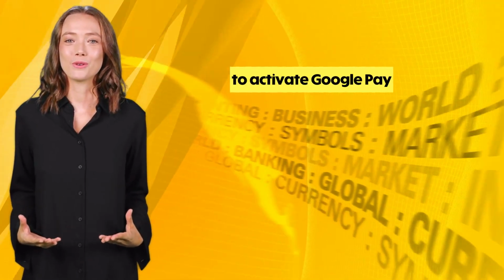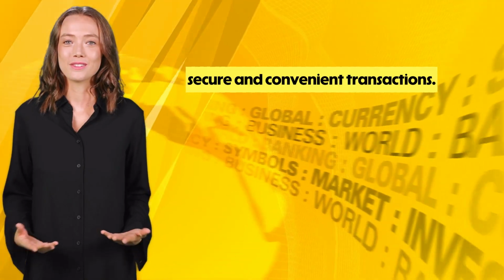Google Pay transforms your phone into a digital wallet for contactless payments. Here's a quick guide to activate Google Pay on your device for secure and convenient transactions.